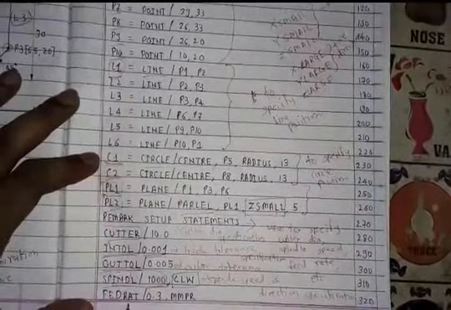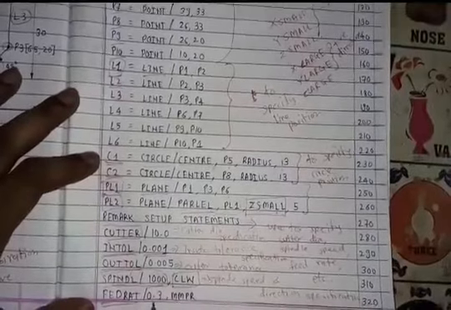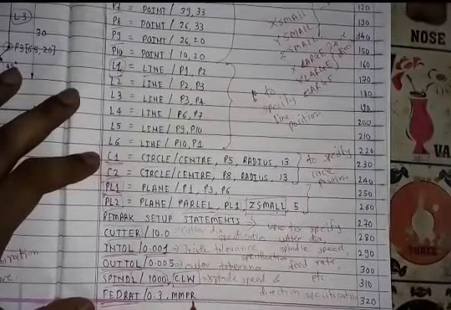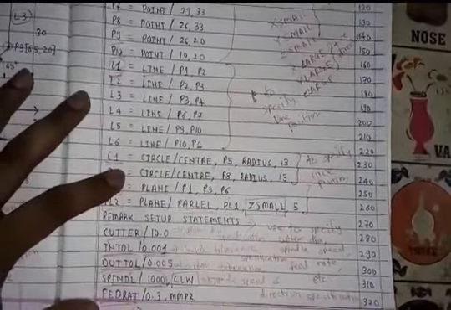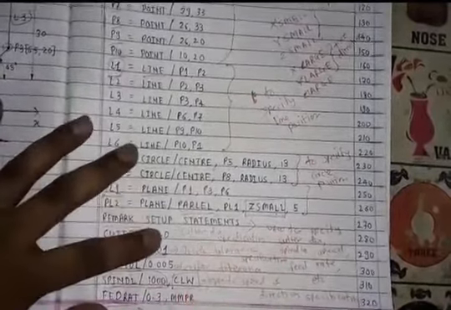Next is FEDRAT slash 0.3 mm per revolution. This symbol is used for feed rate specification.